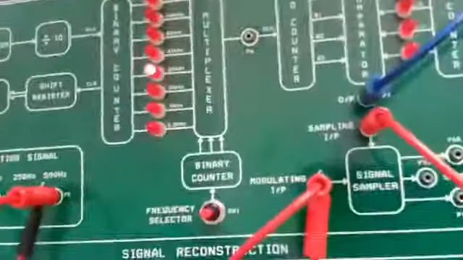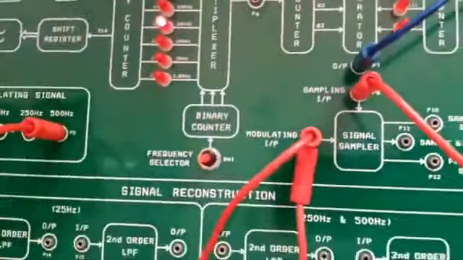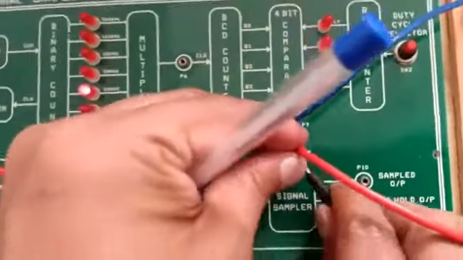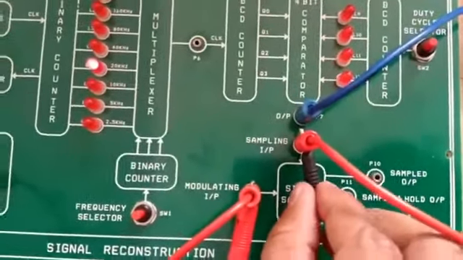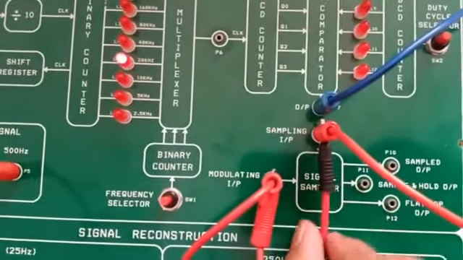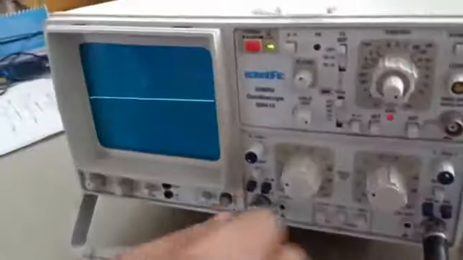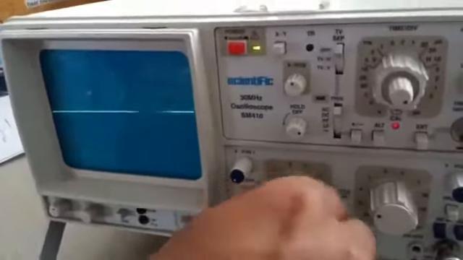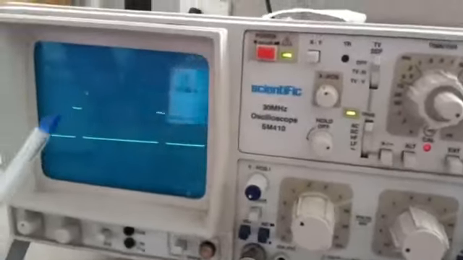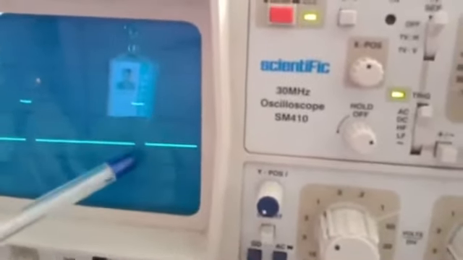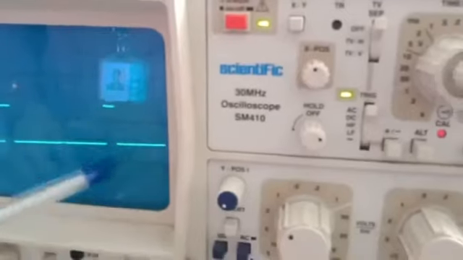Next you have to observe the sampling pulse, right? So the CRO is connected at the input of sampling. Now this pulse is going to be observed in the CRO. So this is the sampling pulse output. Here actually we have a train of pulses, right? For this train of pulses, again we need to observe the amplitude as well as time period, right?